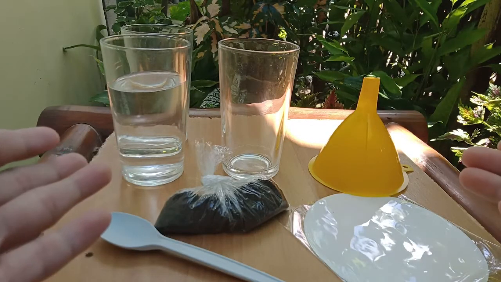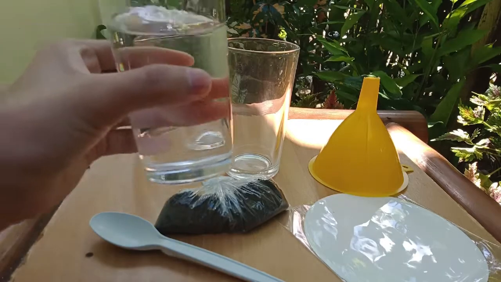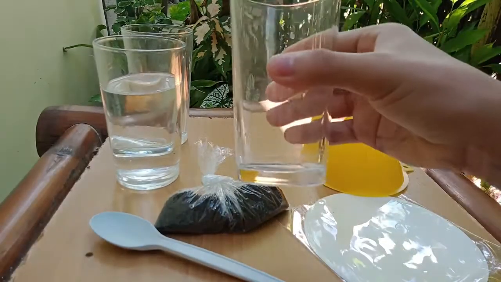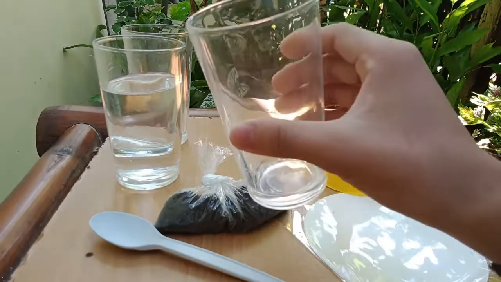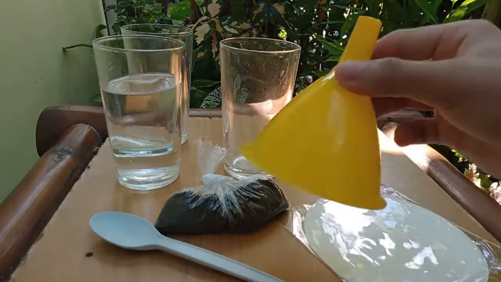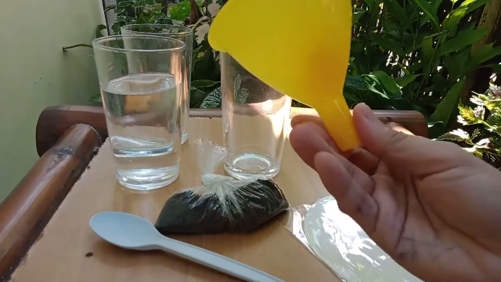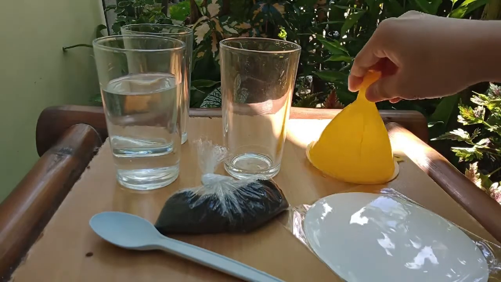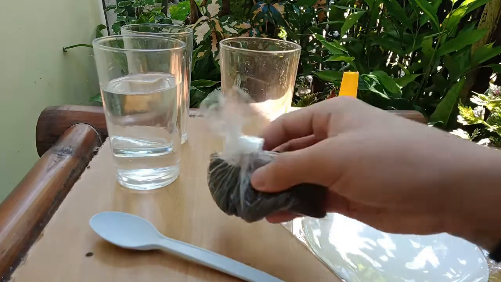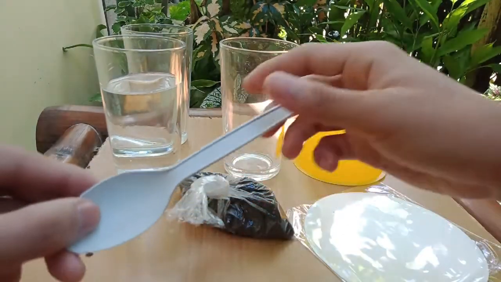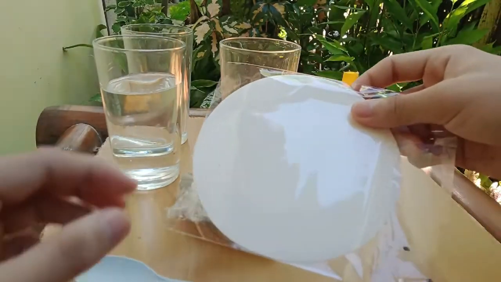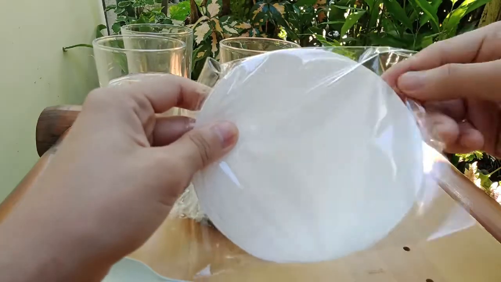So guys, here are the materials. First, we need the water. Glass that will act as a beaker or any other container. We also need a funnel. Sand or soil. Spoon as a stirrer. And lastly, we are going to use a filter paper.